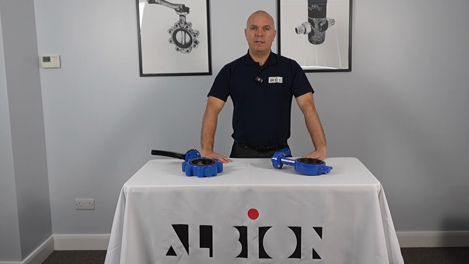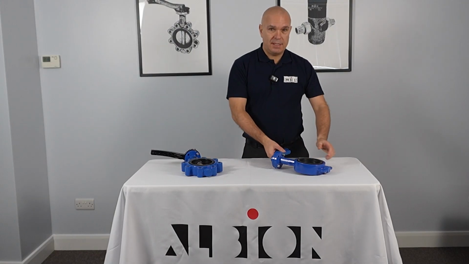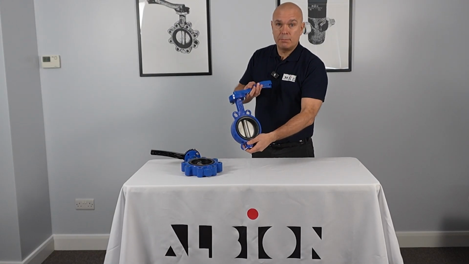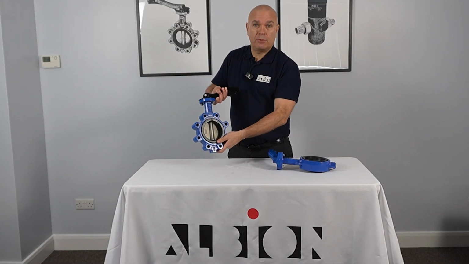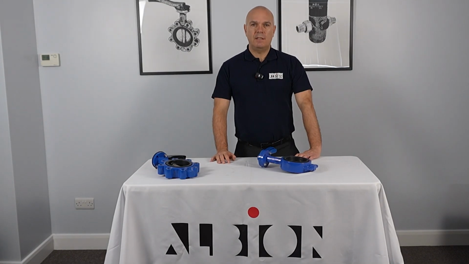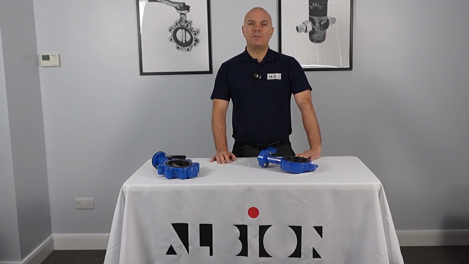Albion's day-to-day offering for butterfly valves can generally be separated into two specific types of valves. These are wafer pattern butterfly valves and lugged and tapped butterfly valves. As you can see from the examples I have just shown you, the design of the valve is almost identical apart from around the outside diameter where there's a considerable difference, and I will explain why this is during this video.